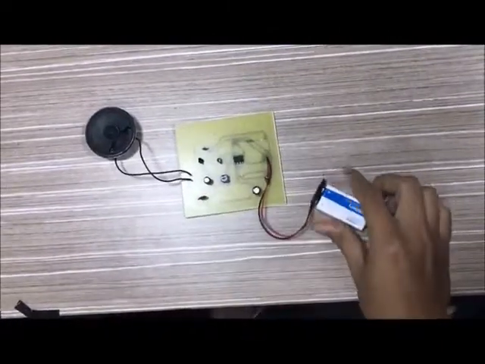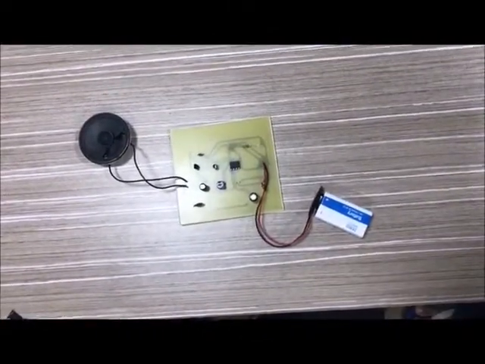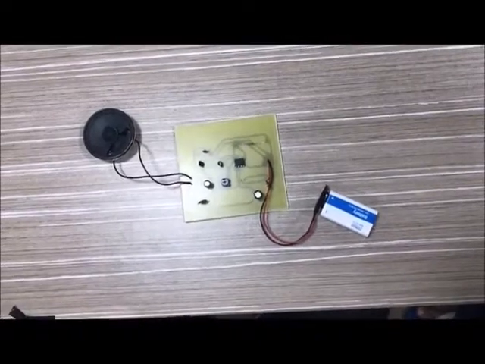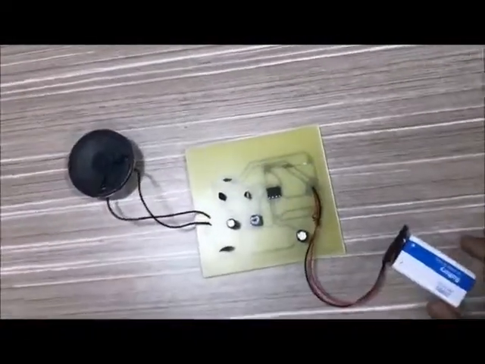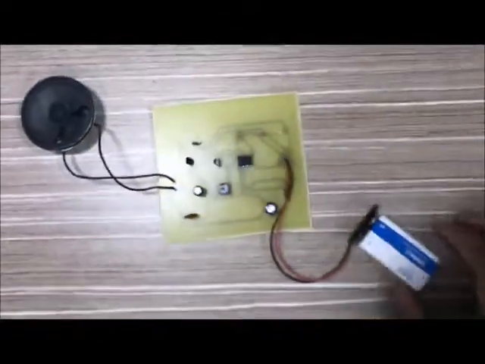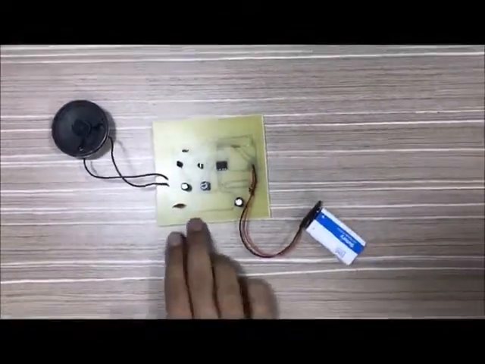As you can hear, there is some hiss sound, because maybe this room does not have a strong signal at this radio frequency, that is 93 megahertz FM. So this is what we obtained.